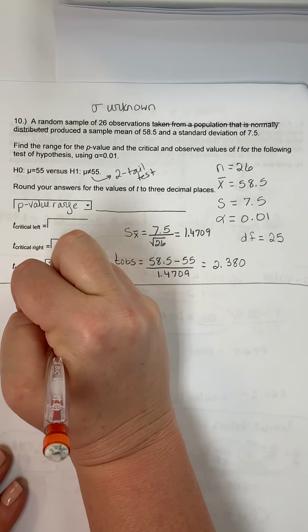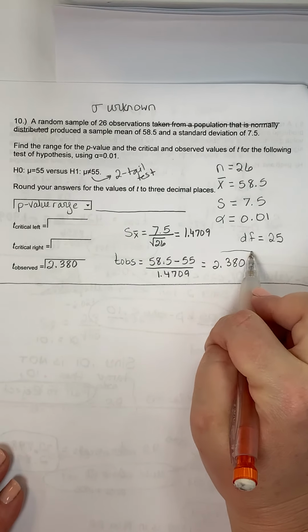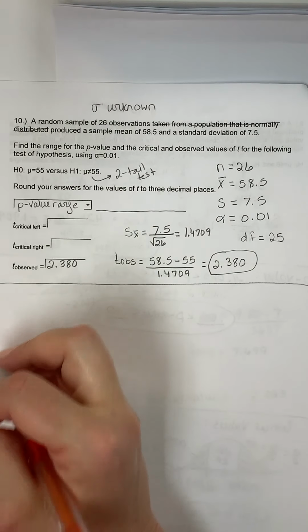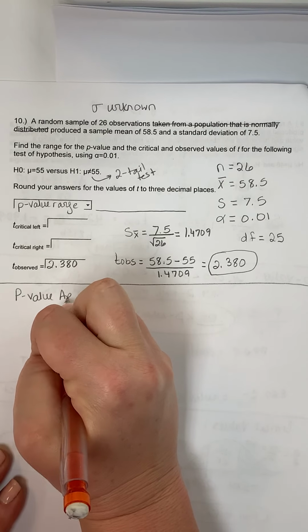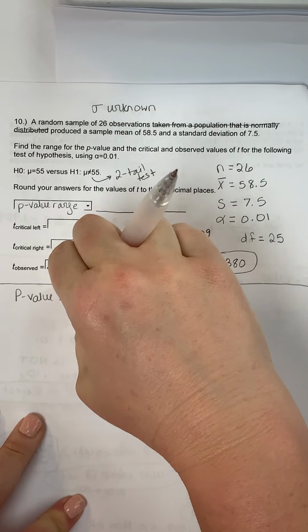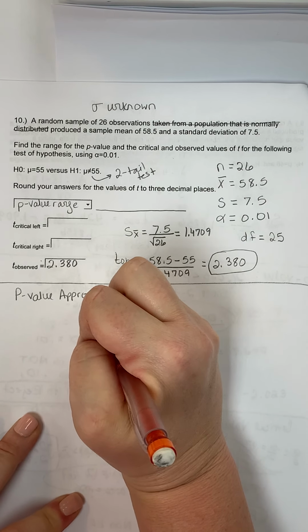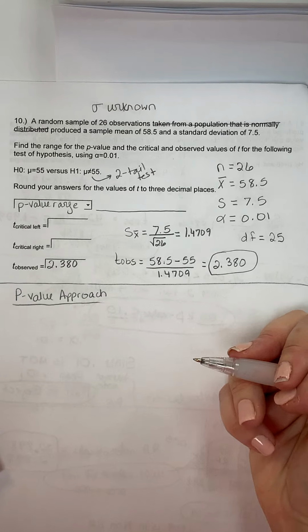And I'm going to put that right in this box. That's our t observed. Okay, let's try a p-value approach. Let's see if we can get that range. I guess it would help if I spelled it right. Okay, our p-value approach.